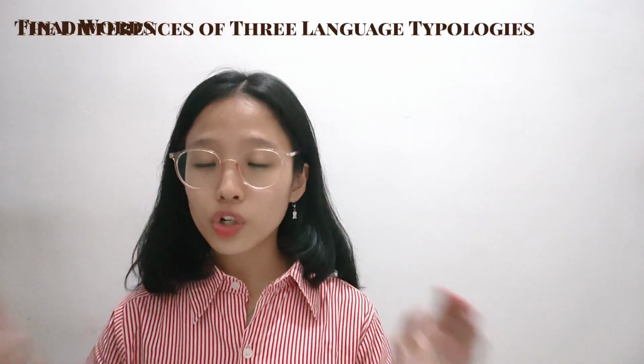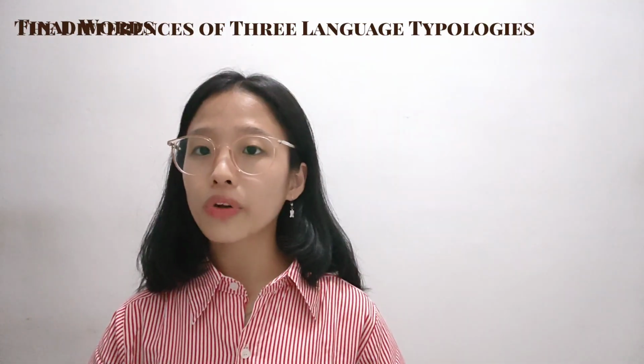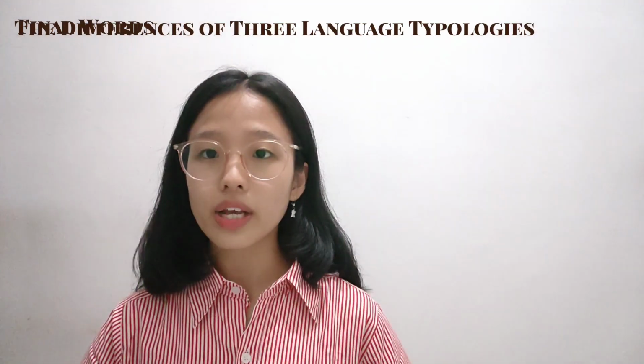Overall, while these three language typologies share some similarities, they also differ in their approaches and priorities, reflecting different historical and theoretical contexts. There is a great diversity of languages in the world, and each language has its own unique characteristics that distinguish it from others.